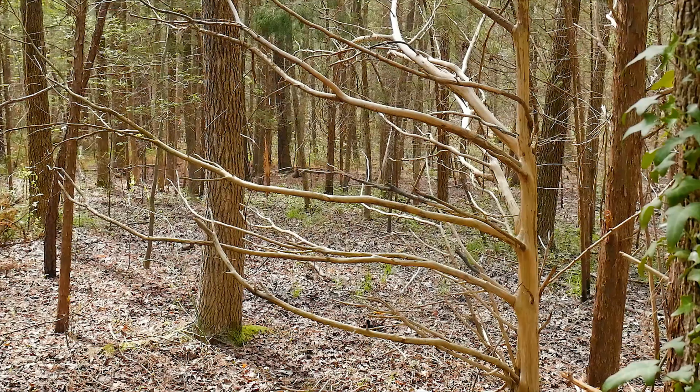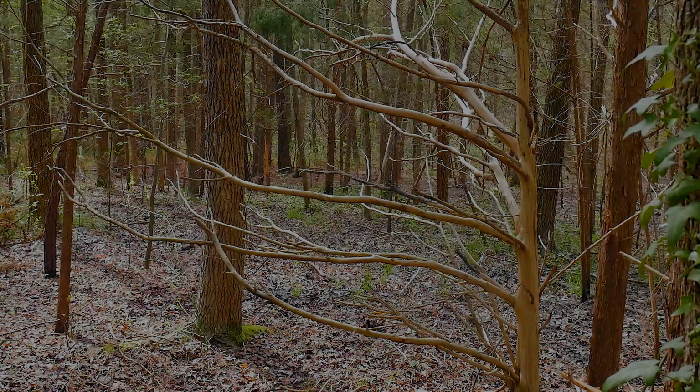So what I decided to do was simply photograph from this side and see exactly what I can come up with for that particular shot. So I'm going to go ahead and take that shot now and see what I can come up with.